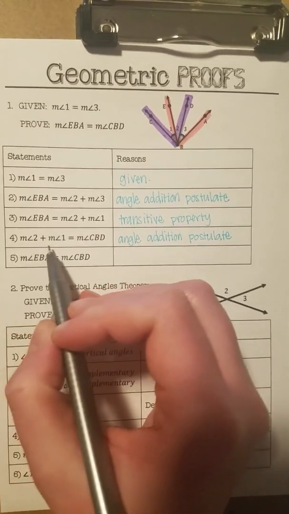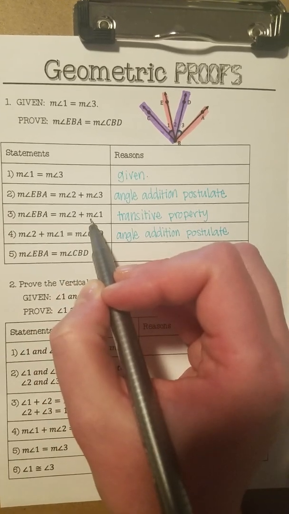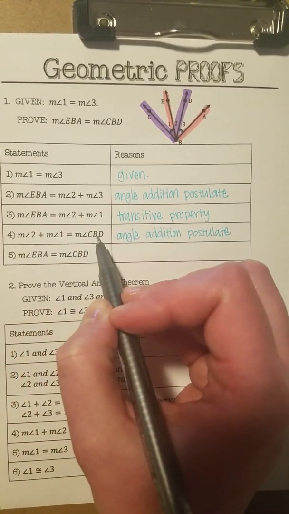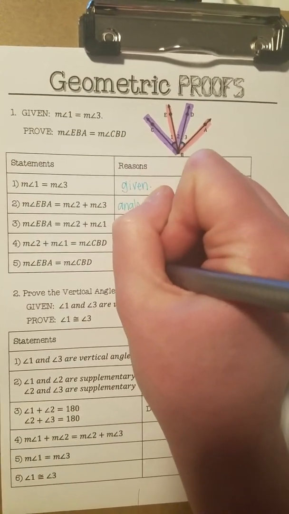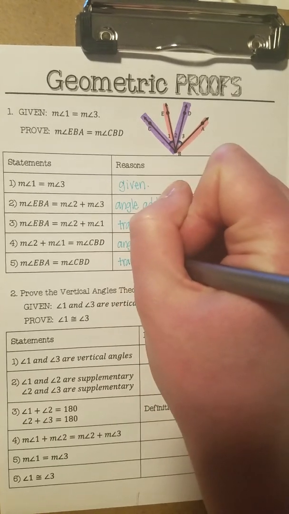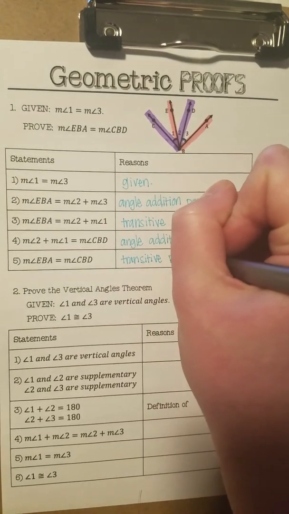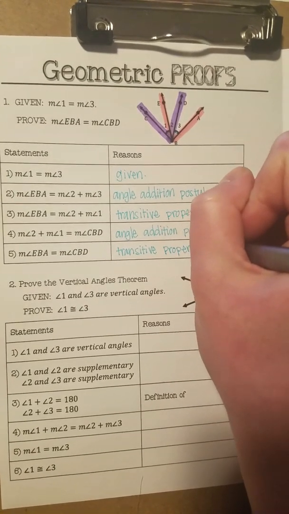And because the measure of angle EBA is equal to the measure of angle 2 plus the measure of angle 1, and the measure of angle 2 plus the measure of angle 1 is equal to the measure of angle CBD, we can then use the transitive property to conclude that the measure of angle EBA is equal to the measure of angle CBD.